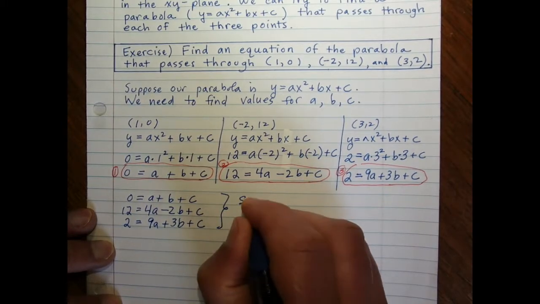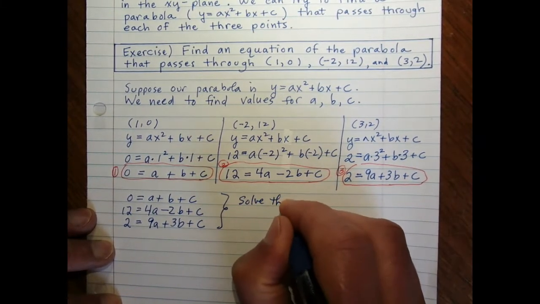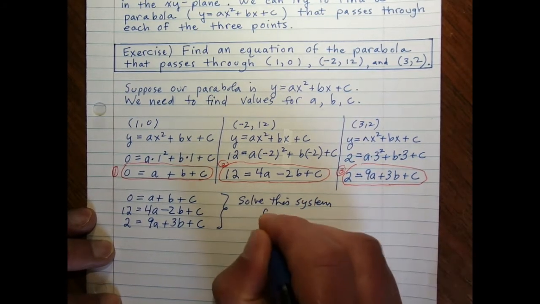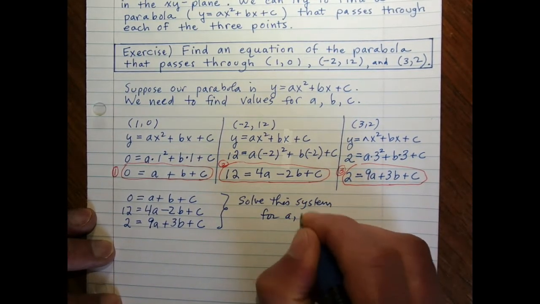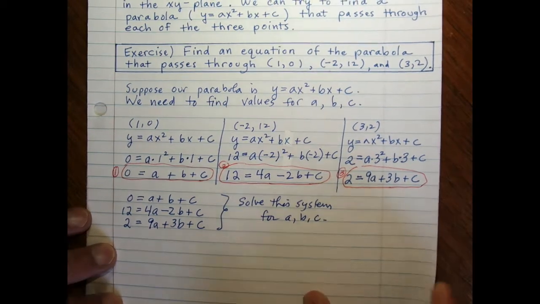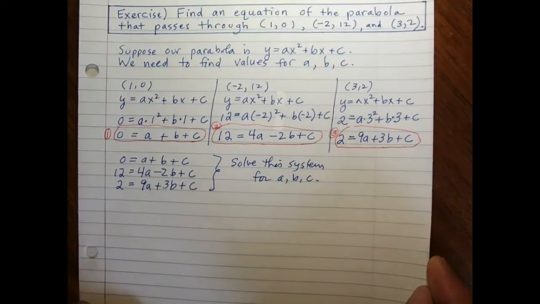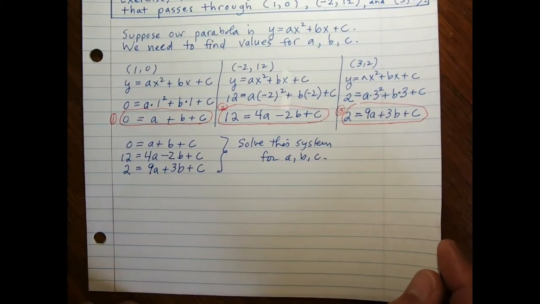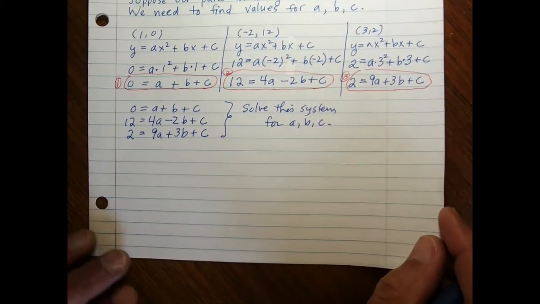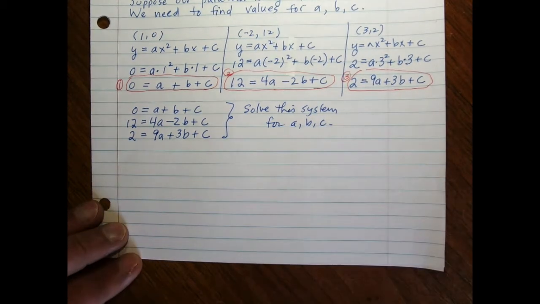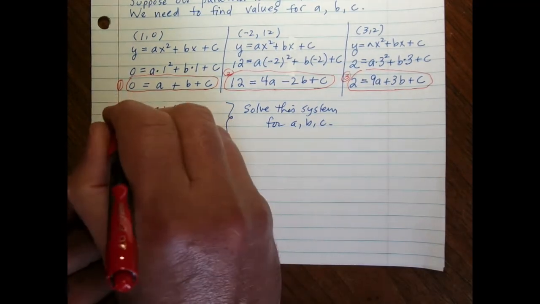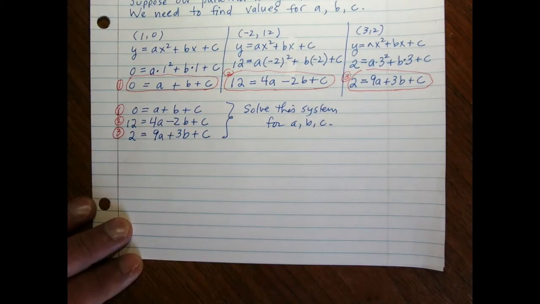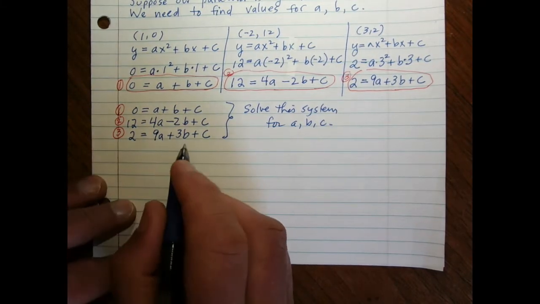I have to solve the system for a, b, and c. So a, b, and c are like my variables at this point. They're like the x, y, and z, I'm just not using x, y, and z. I have three linear equations in a, b, and c, and I'm going to apply the process that we talked about in the previous video to solve this system.